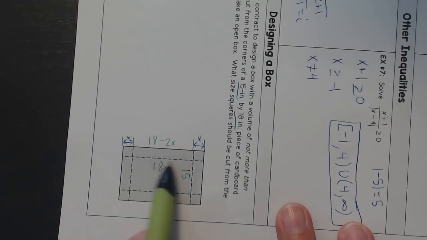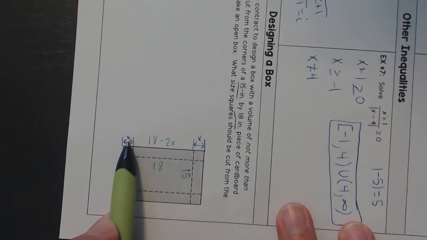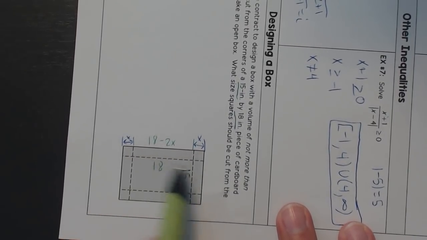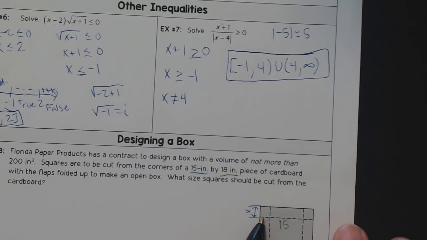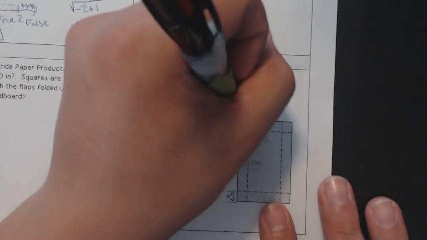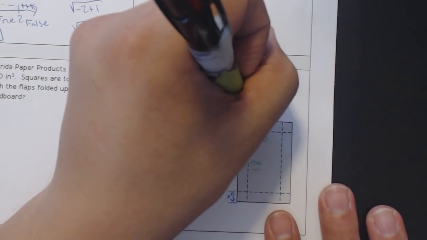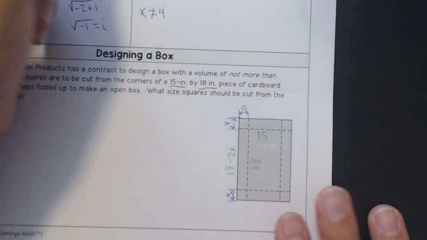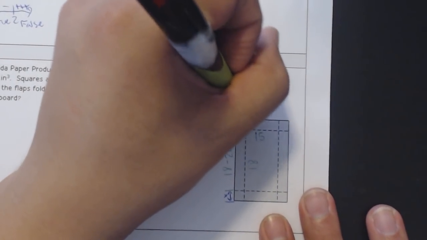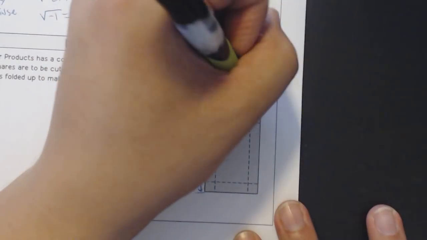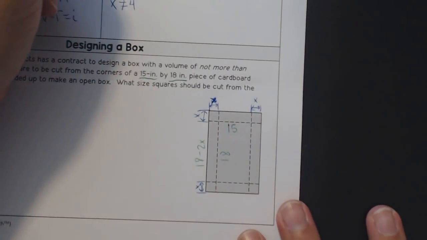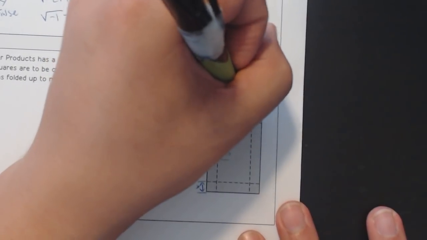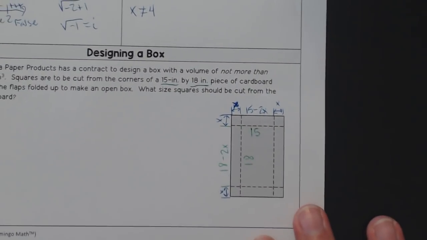Well, if this whole thing here is 18, and this is x and x, I'm taking 18 minus x minus x. That's the same thing as 18 minus 2x. Likewise, we said they're squares. So that means the distance from here to here is x, not 15. Sorry about that. And this distance from here to here is also x. I'm going to get 15 minus 2x for this spot here.